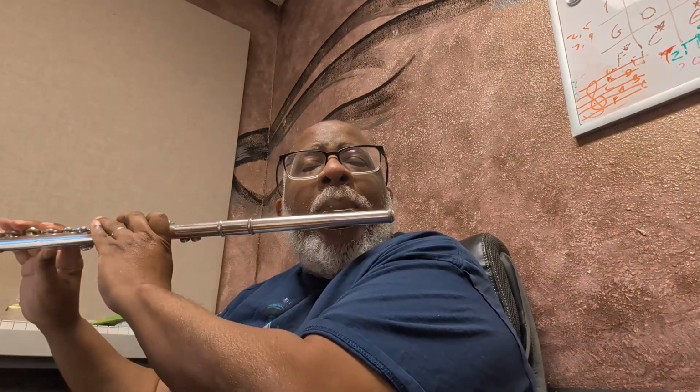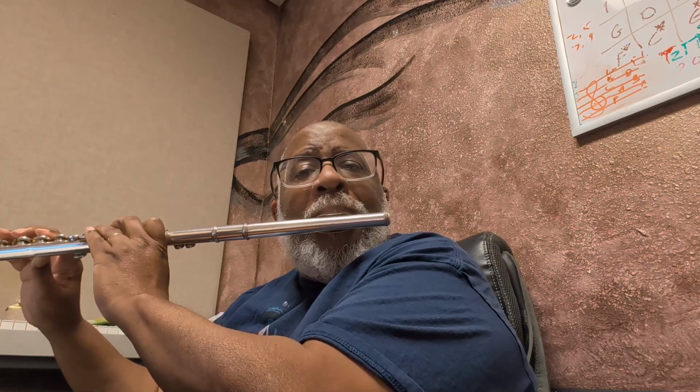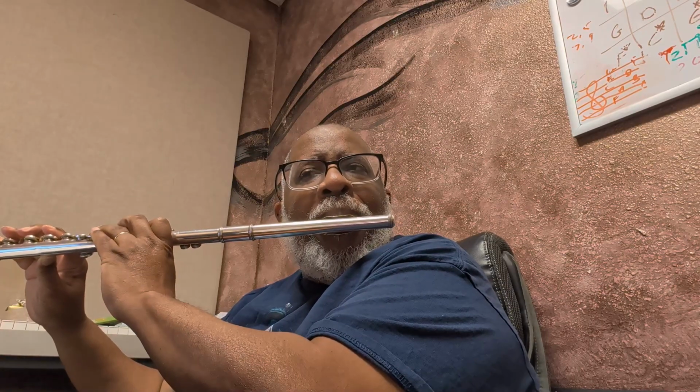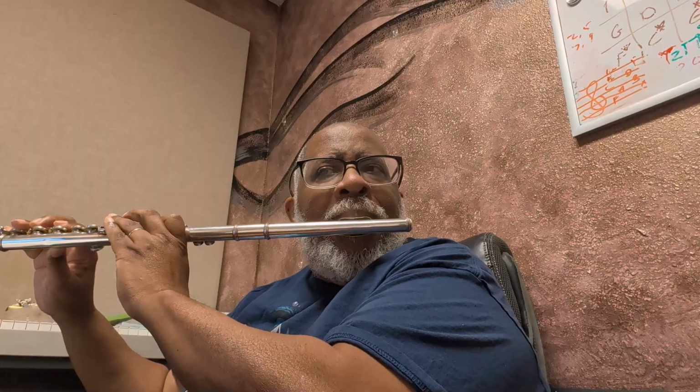Now the next exercise, it starts on the middle C actually, and goes up to the higher C. All right, here we go. Number 2. 1, 2, ready? There you go.